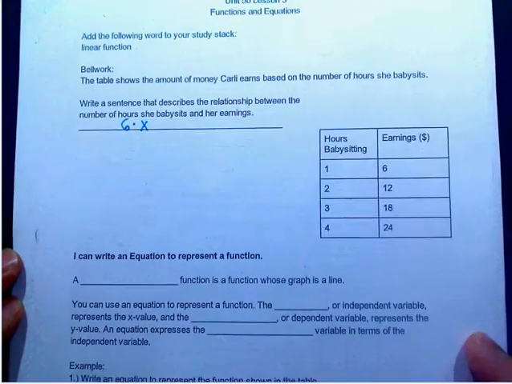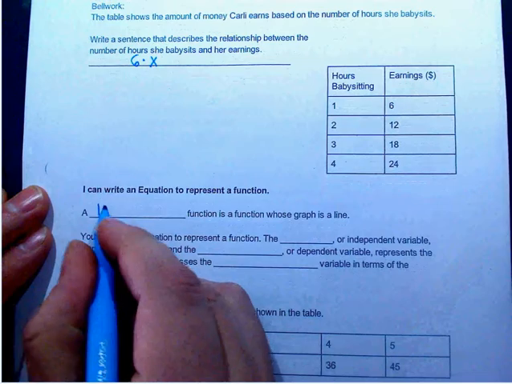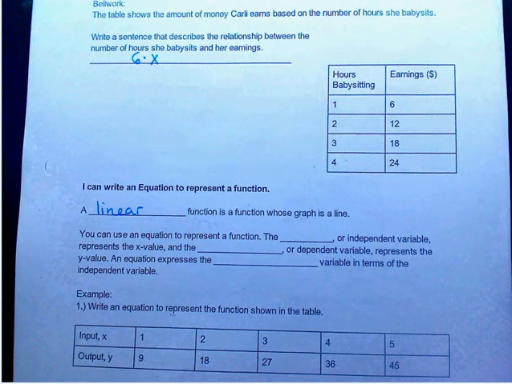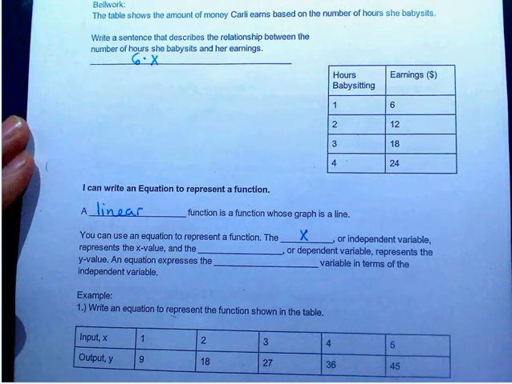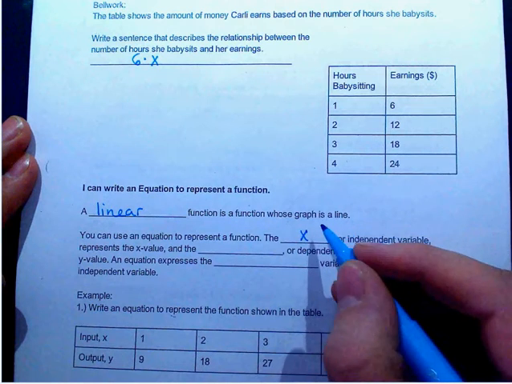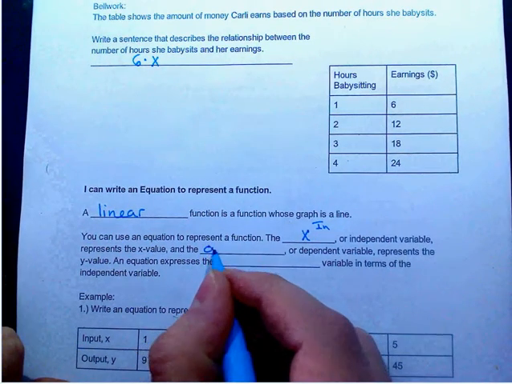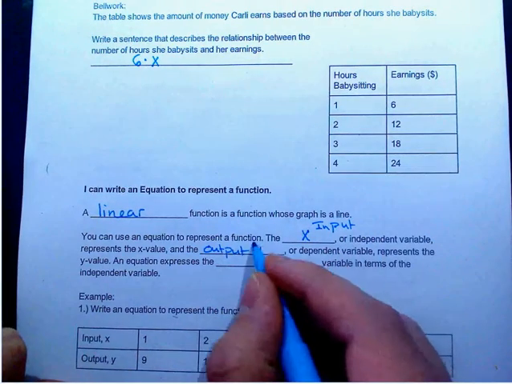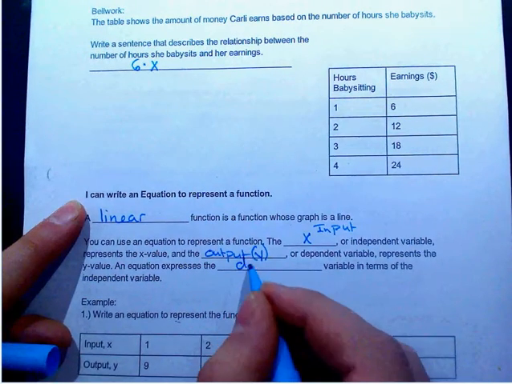So our goal for today is to write an equation that represents a function. A linear function is a function whose graph is a line. You can use an equation to represent a function. The x value or independent variable, our input, represents the x value, and the output represents our dependent variable or our y value. An equation expresses the dependent variable in terms of the independent variable.